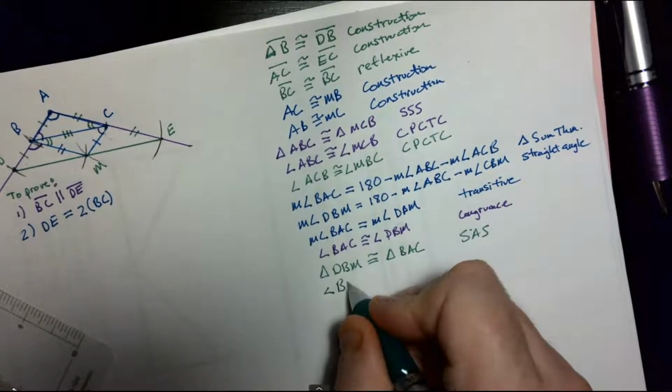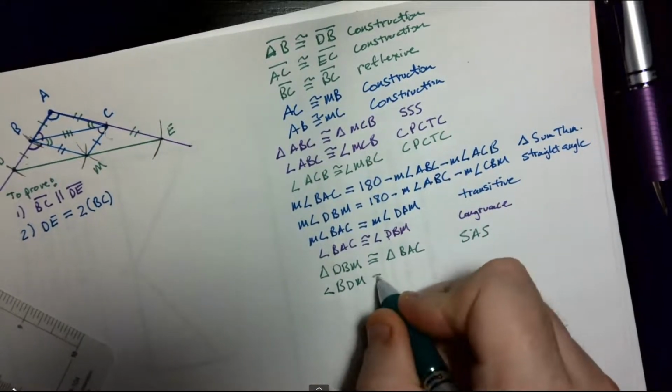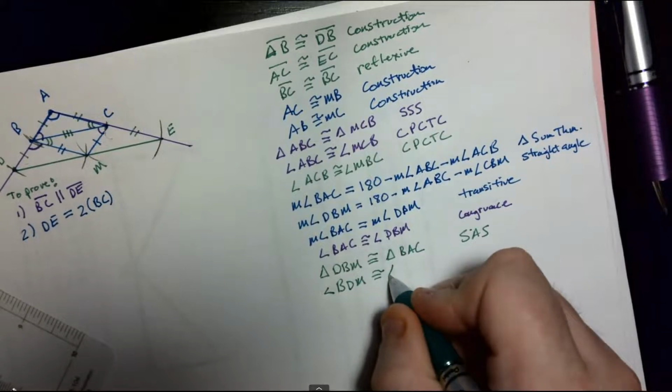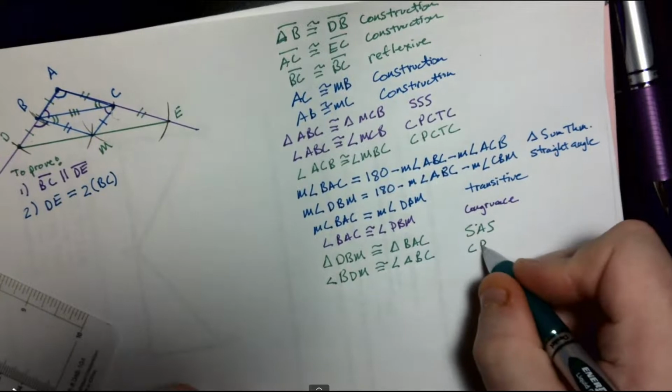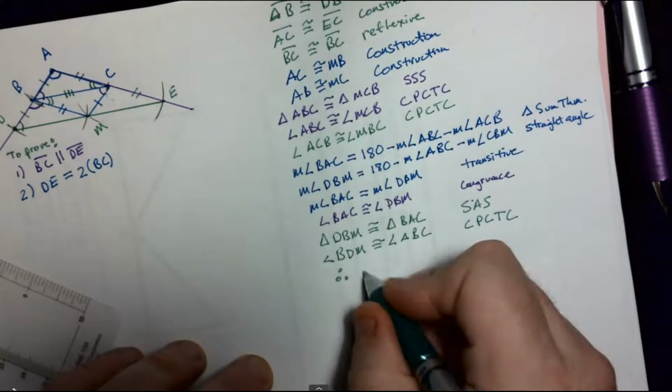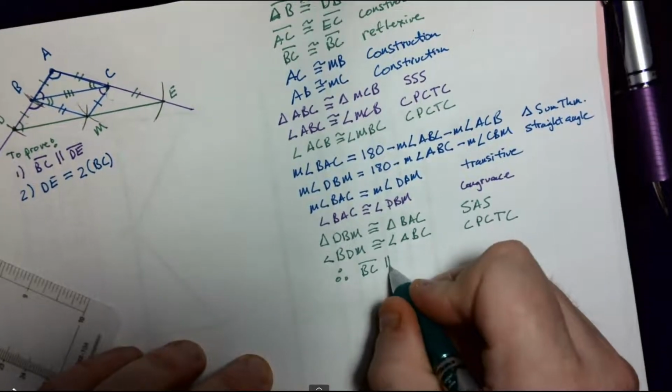Angle BDM is congruent to angle ABC by corresponding parts of congruent triangles. Therefore, BC is parallel to DE.